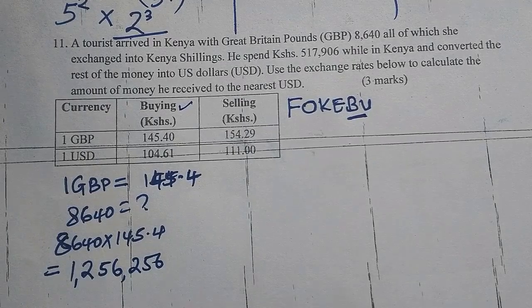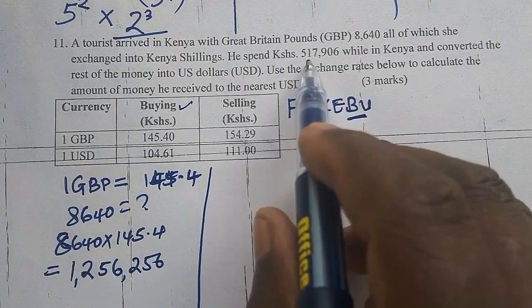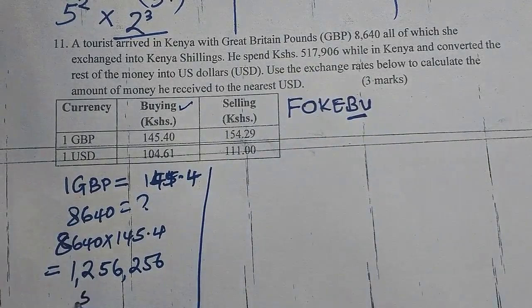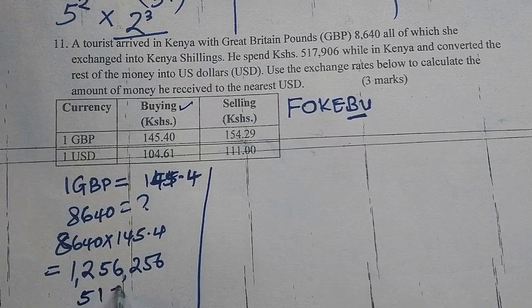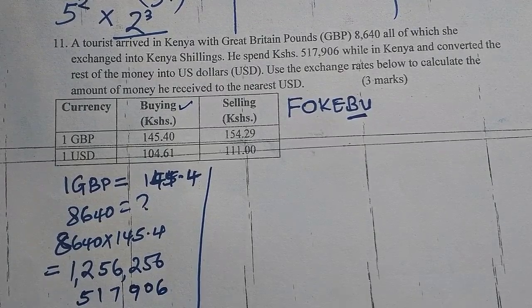Now while in Kenya, she spent this one, so you subtract here 50,17,906. So this one has been spent, and what is remaining?